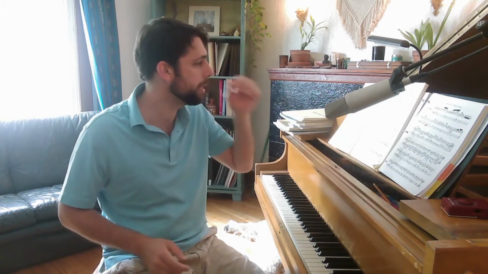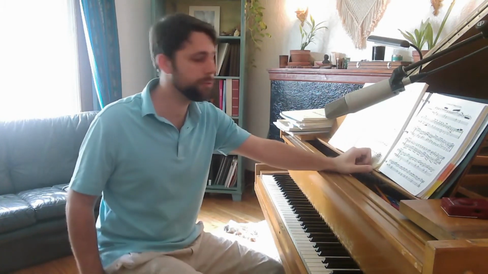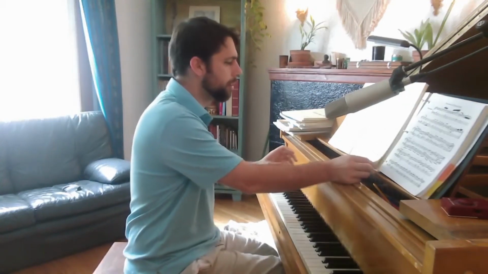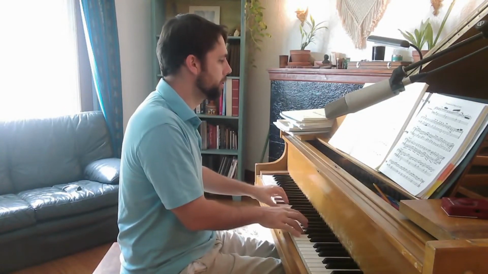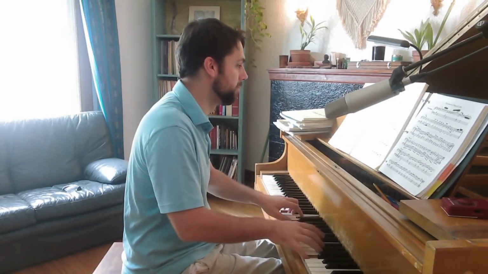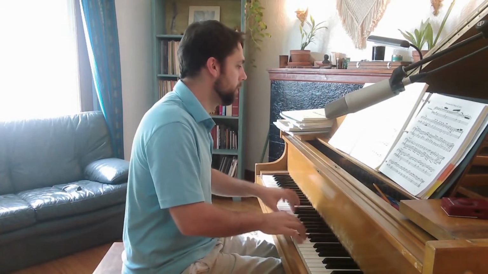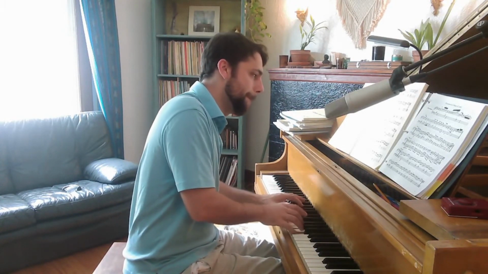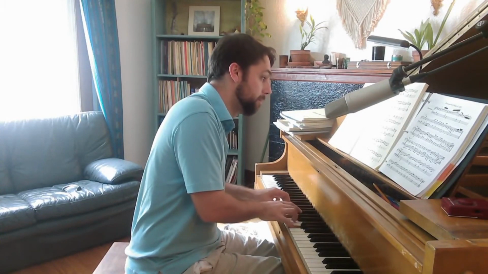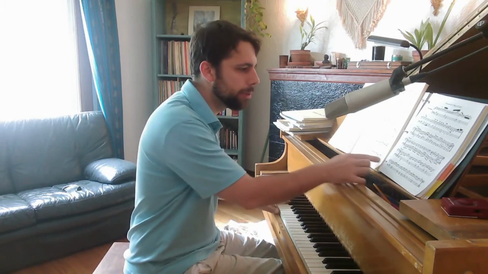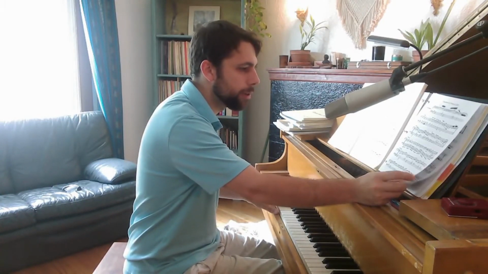What is this piece? This is the Chaconne in G major by Handel, HWV 435. And then this is, of course, followed with 20 or so variations. And we'll get into that. We really will, but I'd like to look at it first.